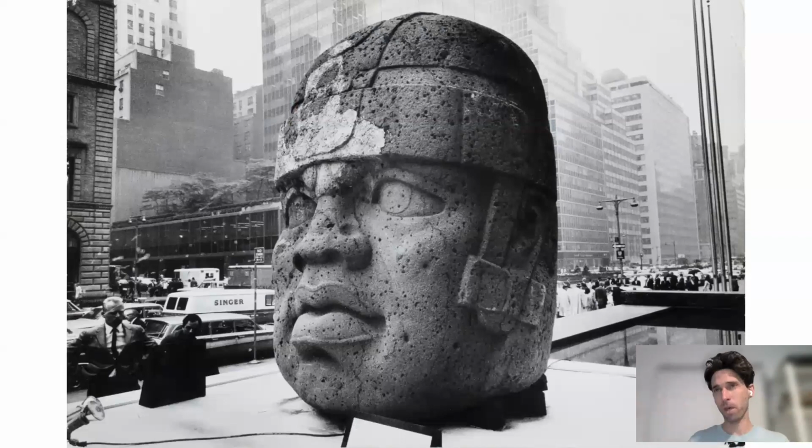Then we have this kind of myth and this history of these heads traveling around the world. This is one of the Olmec heads in New York City in the 1960s. They were discovered in 1856. People thought they were Ethiopian. They could not believe that this incredible craftsmanship and poignancy could be created in South America. It has all since been disproven.